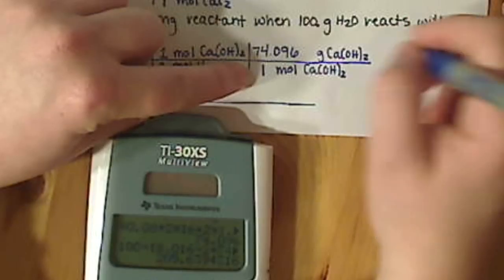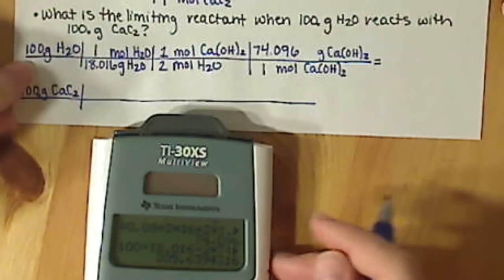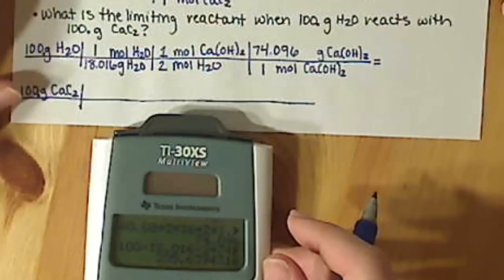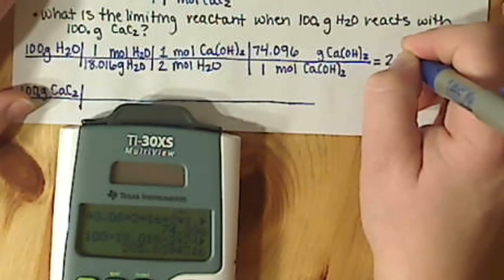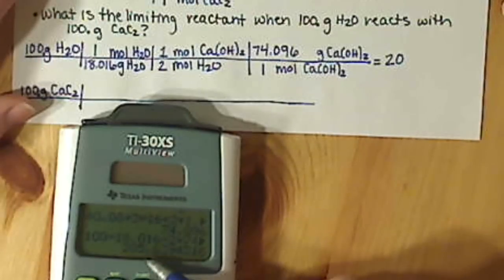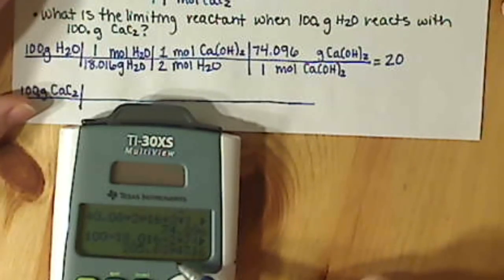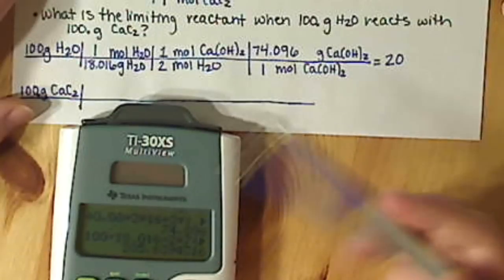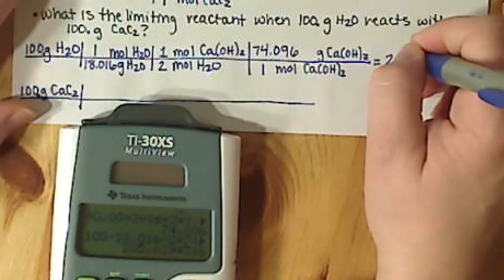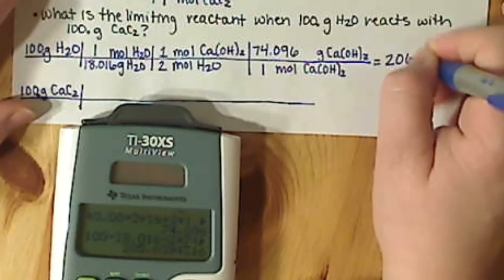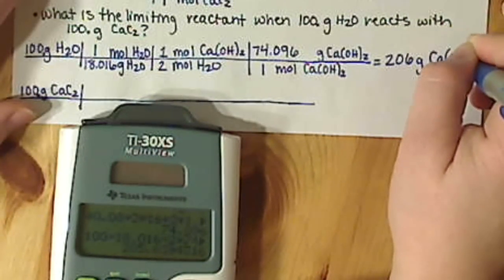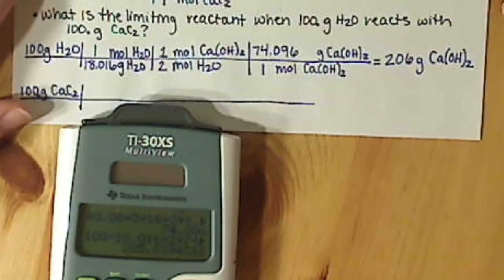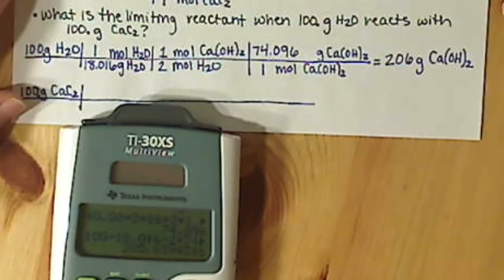And if we completely react 100 grams of water, theoretically we should end up with 205.6394. We had 3 sig figs to start with, so we're going to end up with 206 grams of calcium hydroxide. I had to round up that 5 because we had a 6 to the right of it.